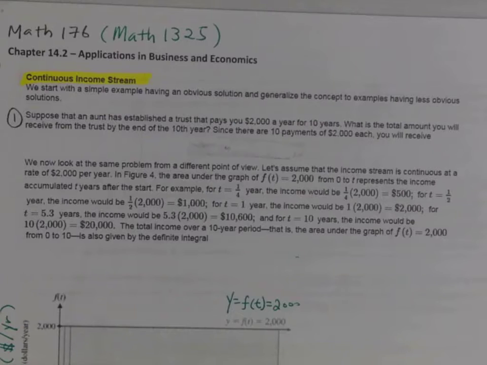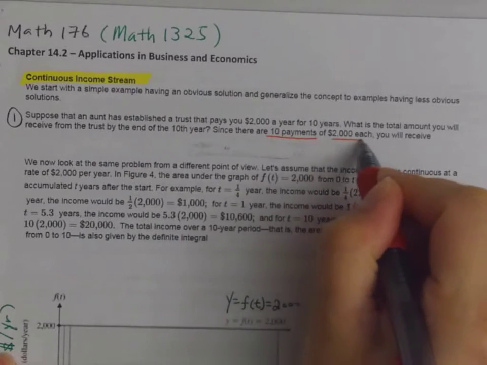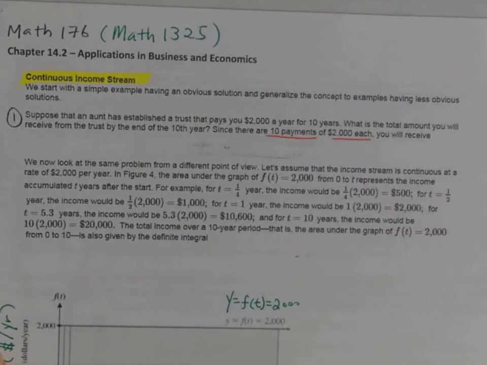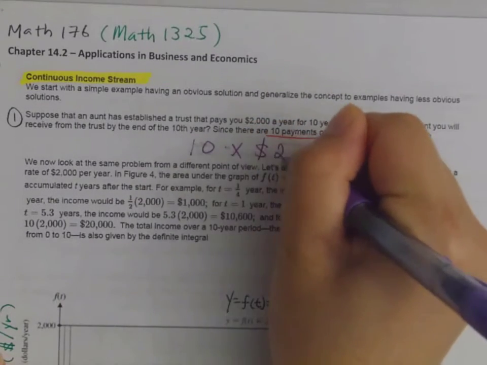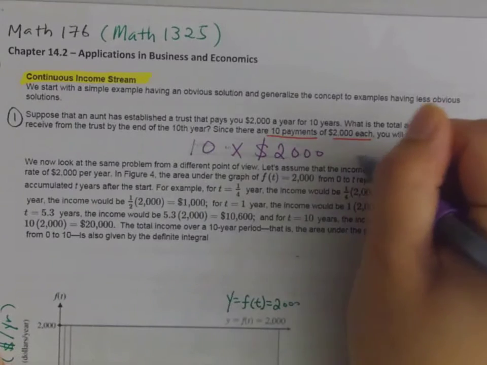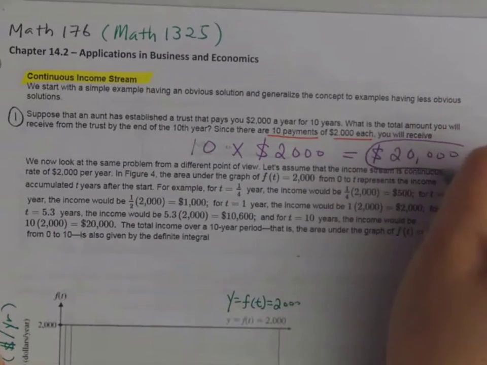The first question says, suppose that an aunt of yours has established a trust that pays you $2,000 a year for 10 years. What is the total amount you will receive from the trust by the end of 10 years? Since there are 10 payments of $2,000 each, totally you should receive 10 times 2,000, which is obviously $20,000. That's easy to figure out.